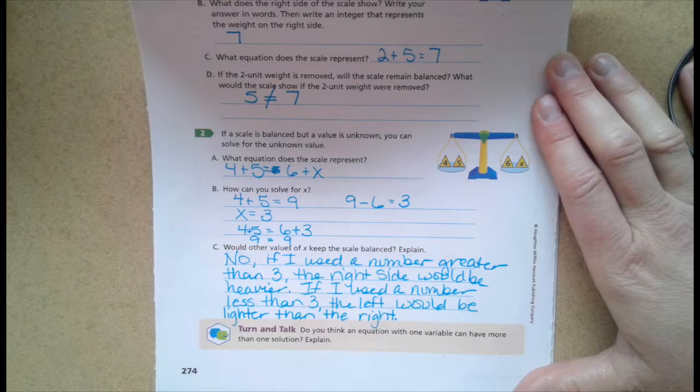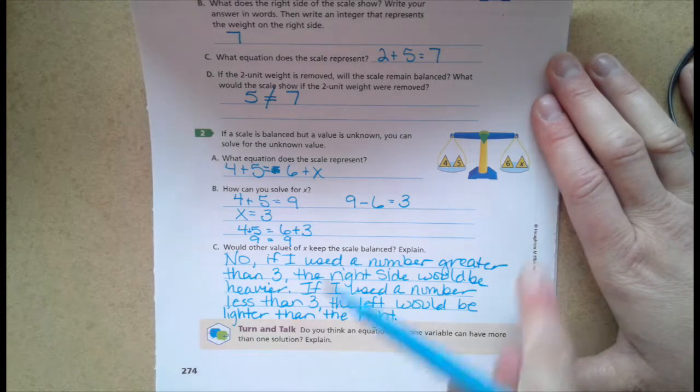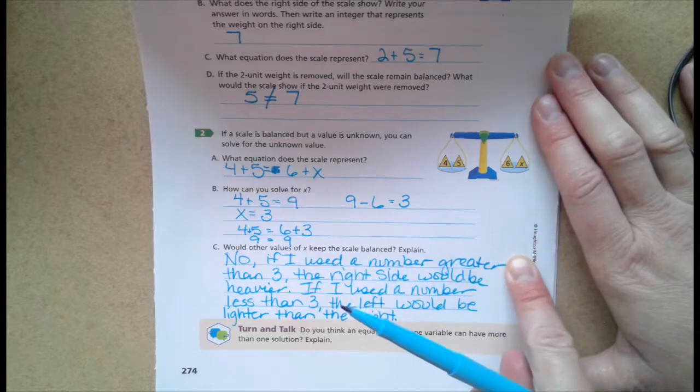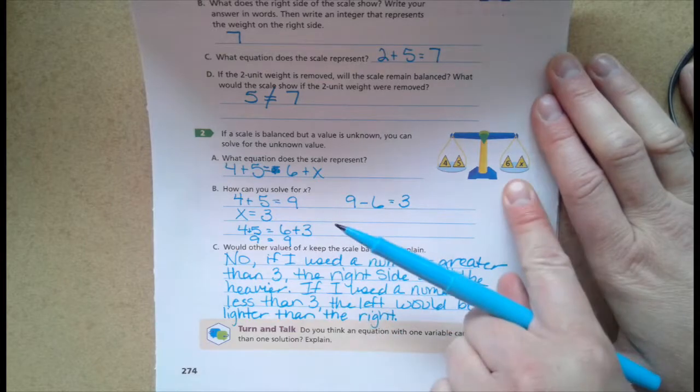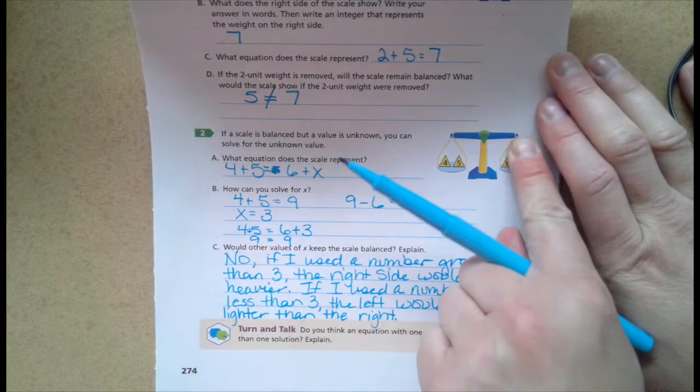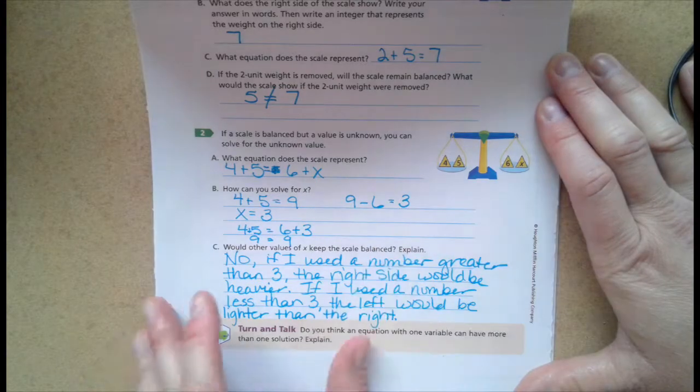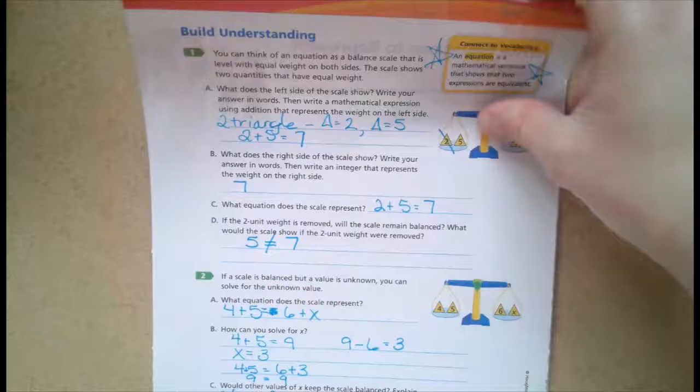What other values of x keep the scale balanced? Explain. I said no, if I used a number greater than 3, the right side would get heavier. If I use a number less than 3, the right side will get lighter. You need to explain that in your own words.